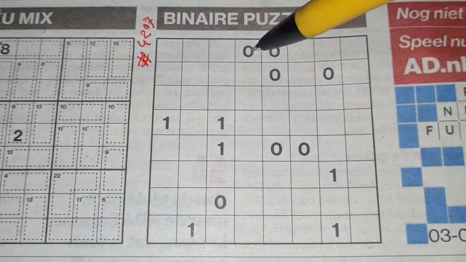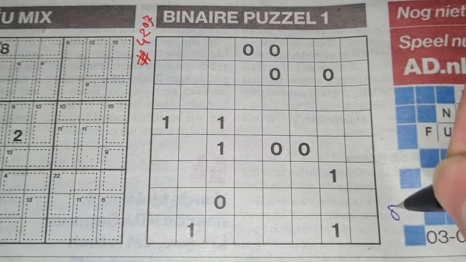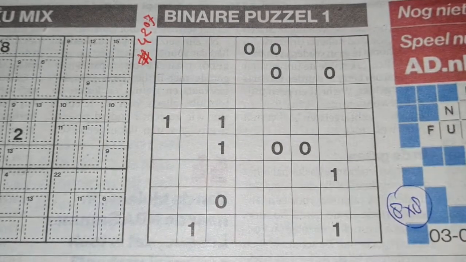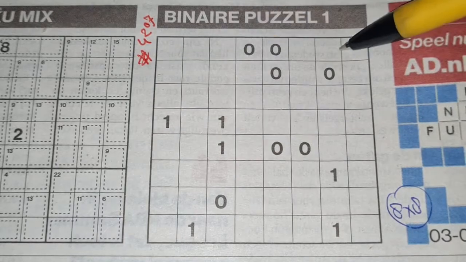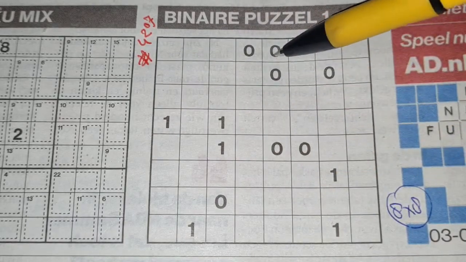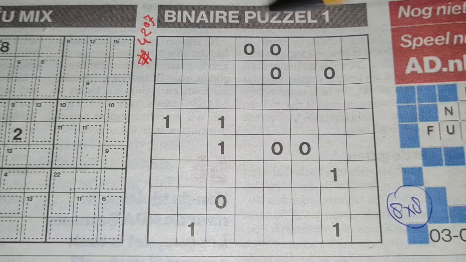Let me count. 1, 2, 3, 4, 5, 6, 7, 8. An 8 by 8 binary puzzle. That means in a row or in a column there are always 4 O's and 4 1s. Alright, so let's get started.